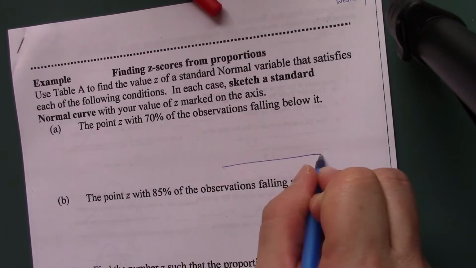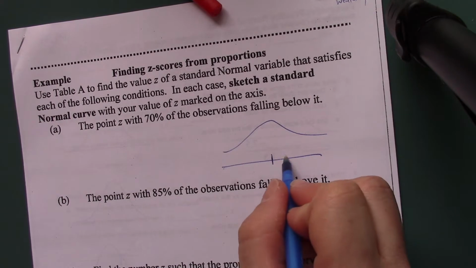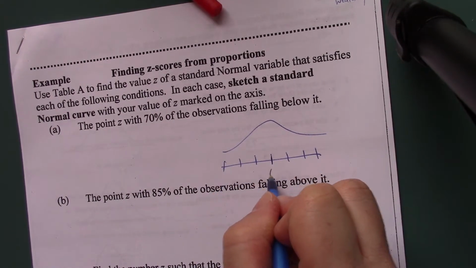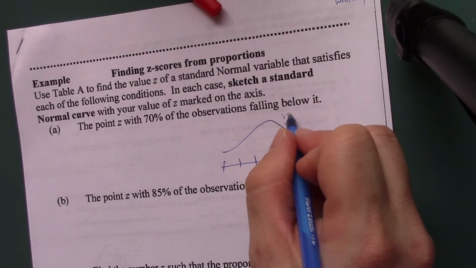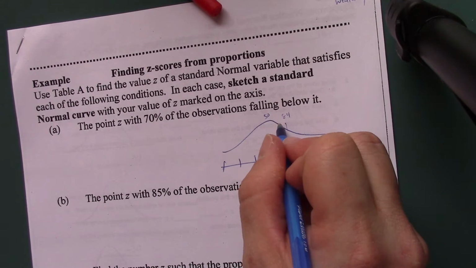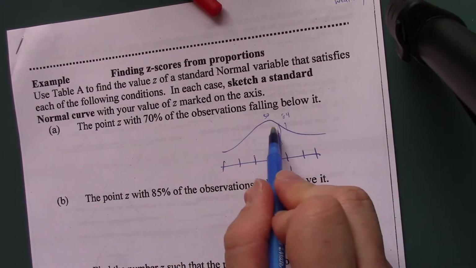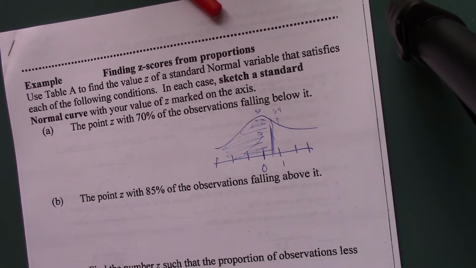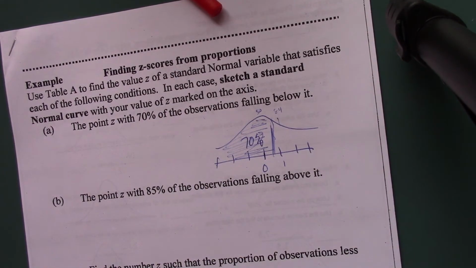So, as I graph that, here's the mean, here's 1, 2, 3, 1, 2, 3. The mean is just 0. 1 standard deviation we said was 84%. This is 50%. So 70% is going to be somewhere right around in here. And we're going to sketch falling below it, which means sketch below it. Now, that is 70% of the graph. That's what we're trying to do.